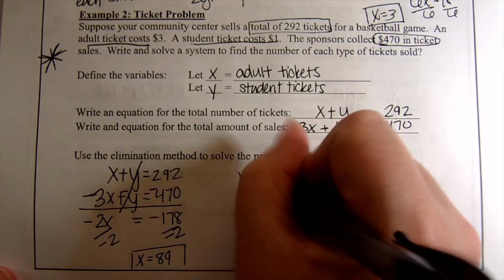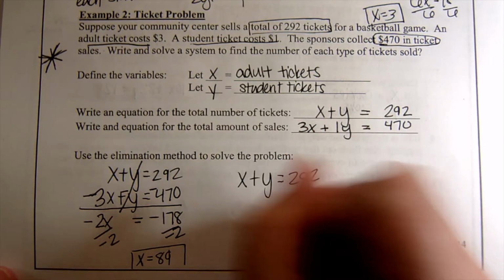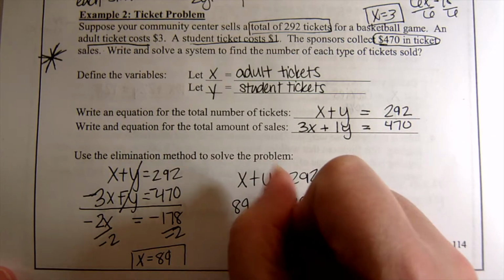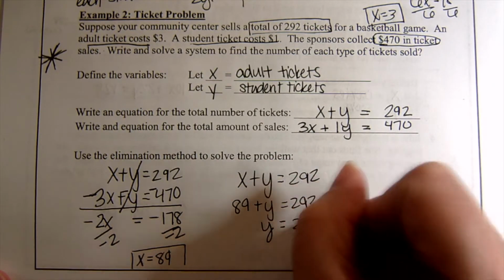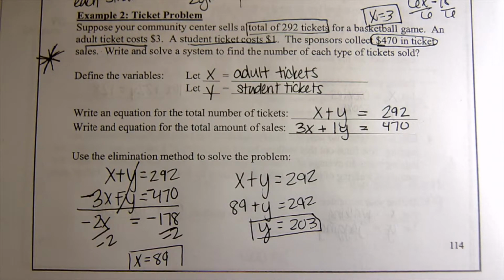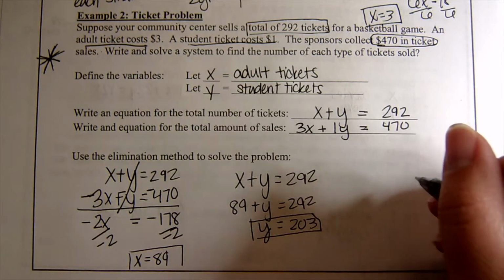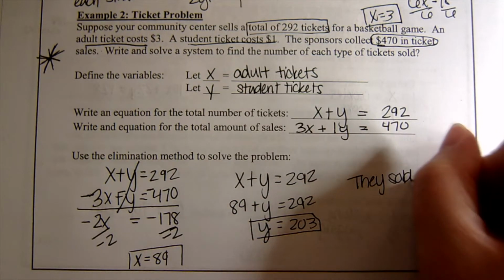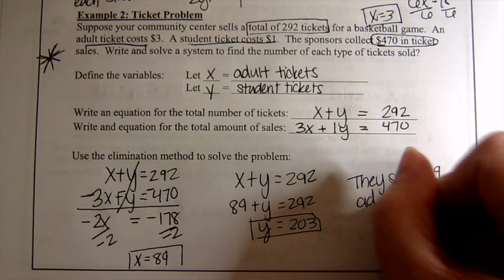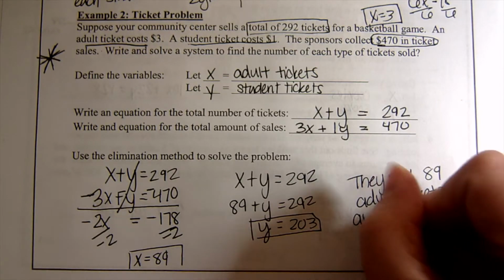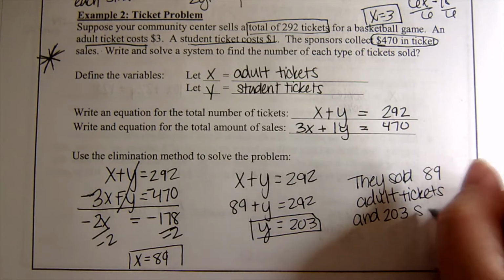Plug that back in. So 89 plus y equals 292. So that means y equals 203. Okay. So what does this mean? The adults bought 89 tickets, and the students bought 203 tickets. So they sold 89 adult tickets and 203 student tickets.